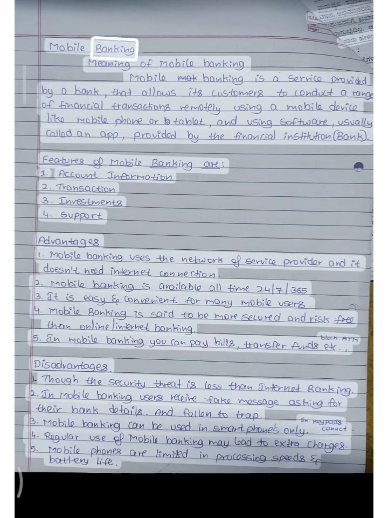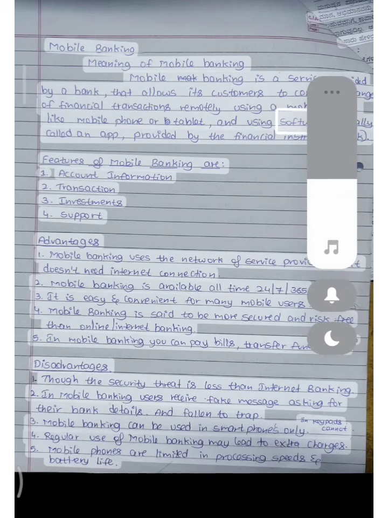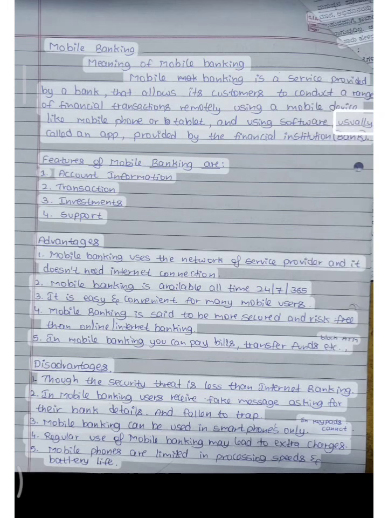Mobile banking. Meaning of mobile banking. Mobile banking is a service provided by a bank that allows its customers to conduct a range of financial transactions remotely using a mobile device, like a mobile phone or tablet, and using software, usually called an app, provided by the financial institution, the bank.